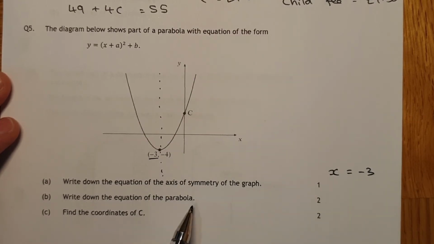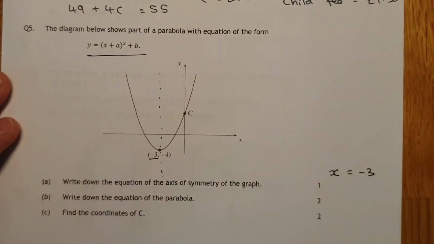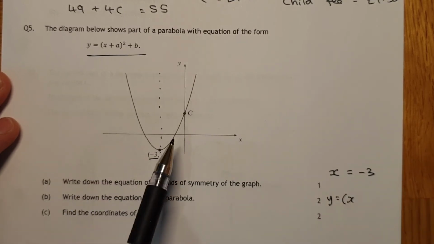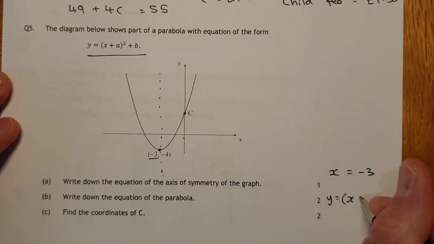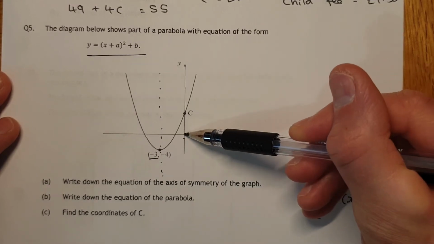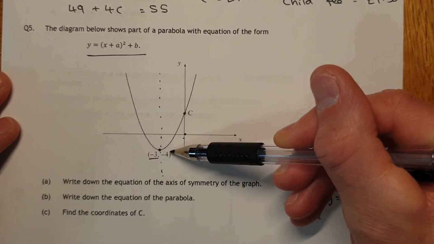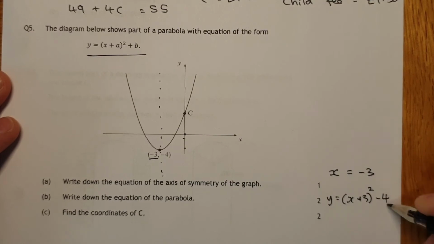The equation of the parabola. Well, we know it's in this form here. So it's -3, -4. So therefore, we can say it is y equals x. Now, because it's moved left 3, it has to be a +3 in the bracket. And it's gone from the origin, it's gone down 4, because you can see there it's -4. So it is subtract 4. So that's your answer to part B.